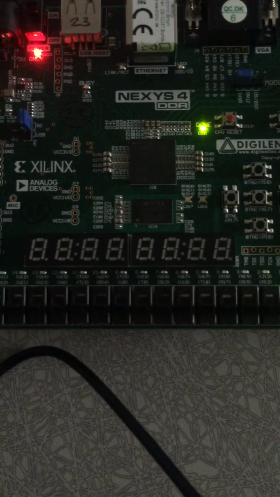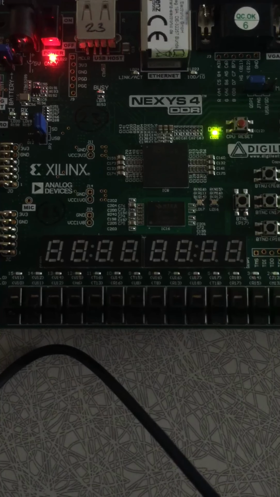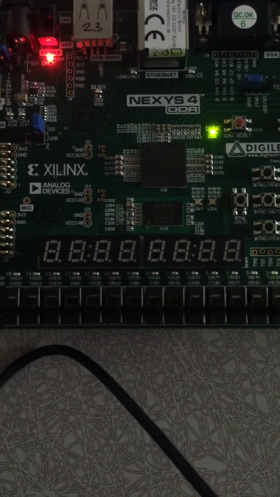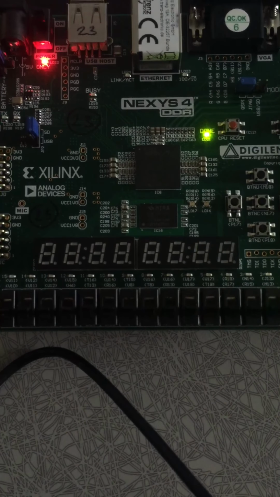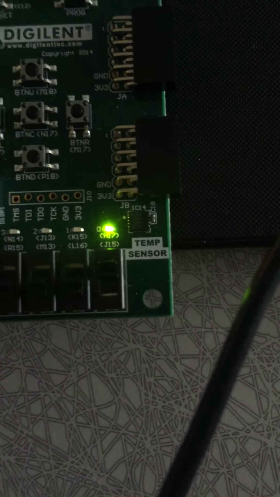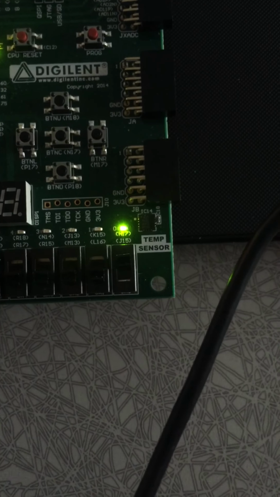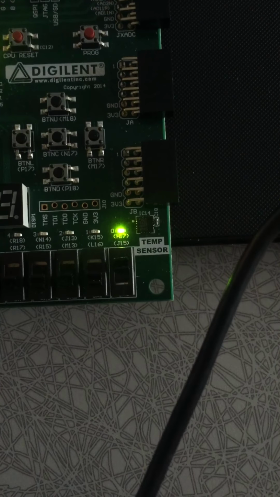The 7-segment display on board is used to display the results after the operations, and dip switches 1 and 2 are configured to decide how the result should be displayed.